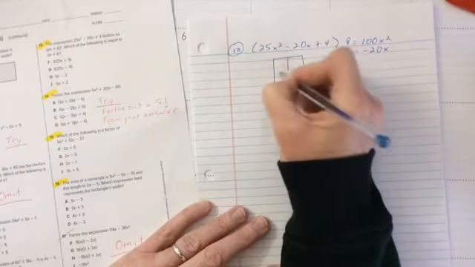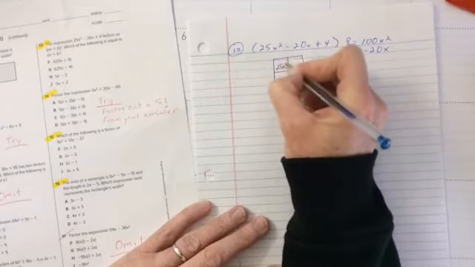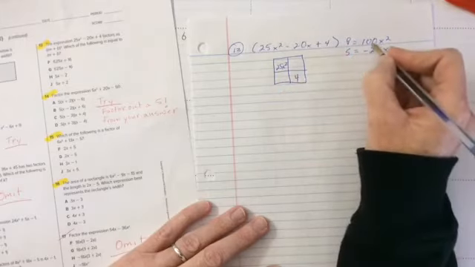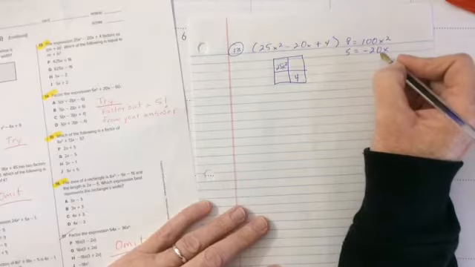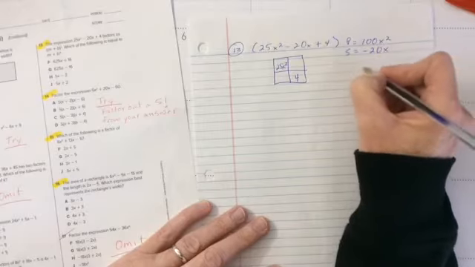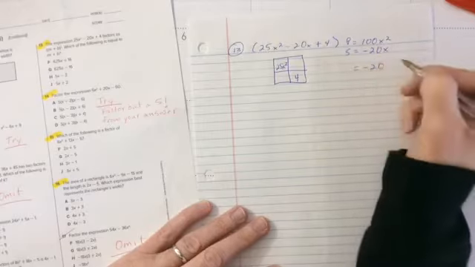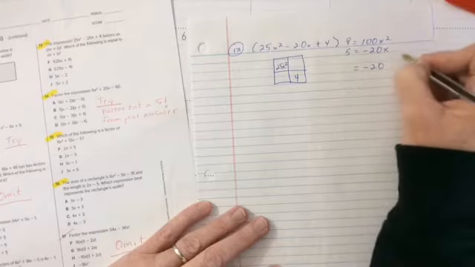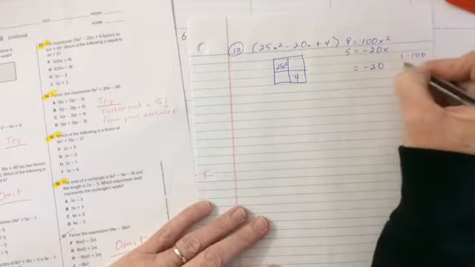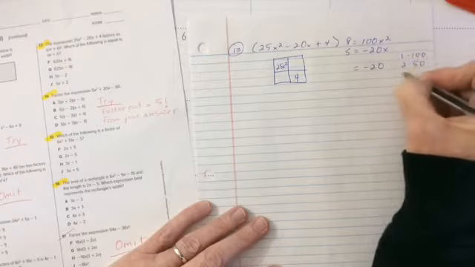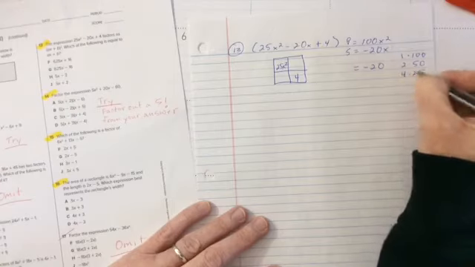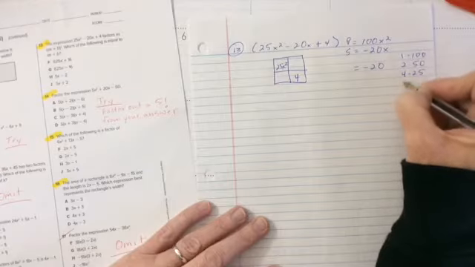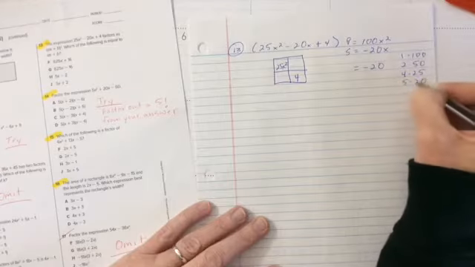Here's our box, and we have 25x squared and 4. So what times what is 100, added together is negative 20? Let's see, 1 times 100 is 100, 2 times 50, 4 times 25. That won't work. 5 times 20.